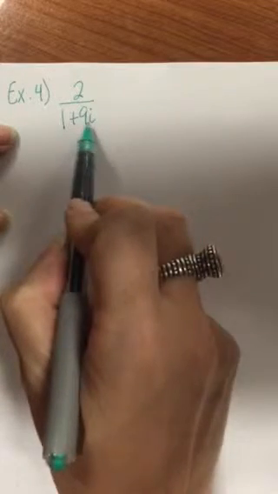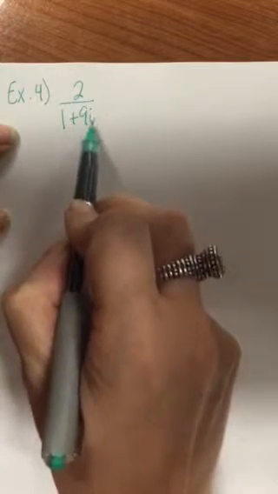plus 9i. So before we just had an i in the denominator. Now we have a complex number. So we have a constant plus an imaginary number, so it's like a plus bi. So for this one, we have to multiply by what's called the conjugate. Okay, it's called a complex conjugate.